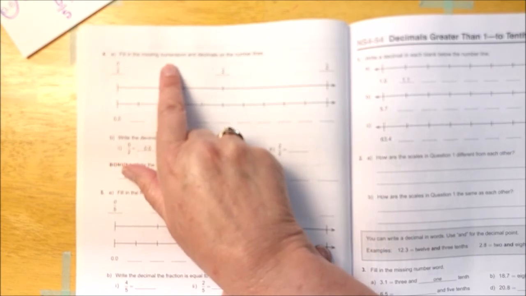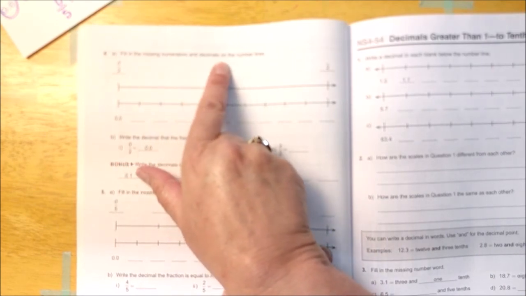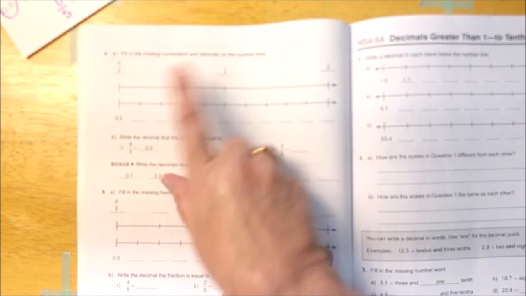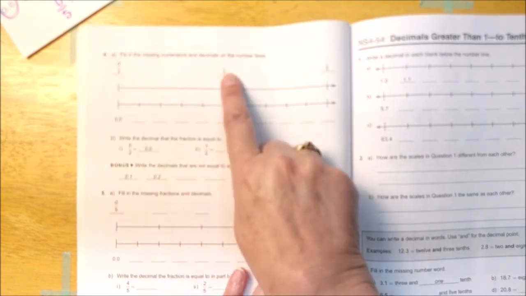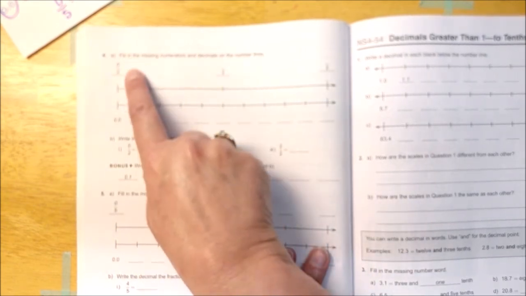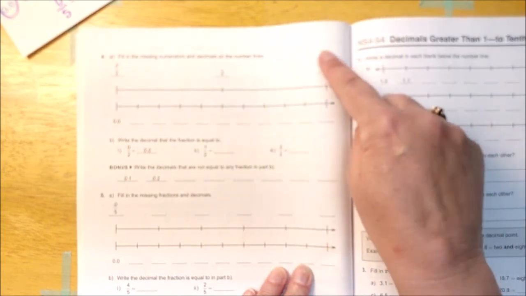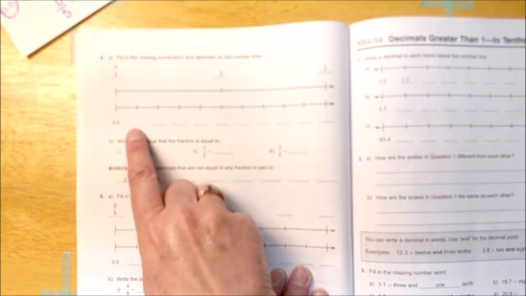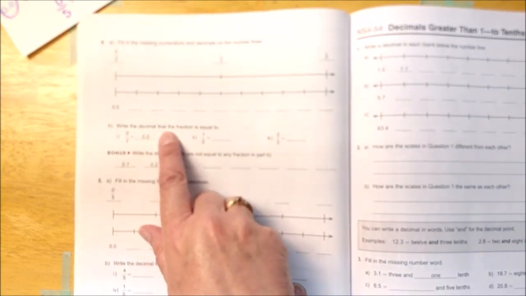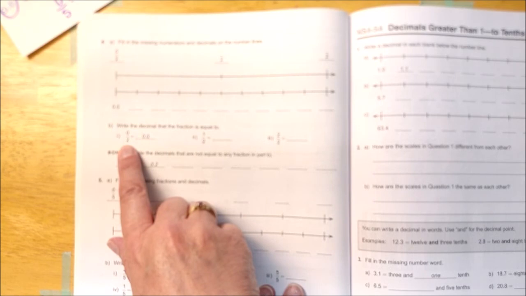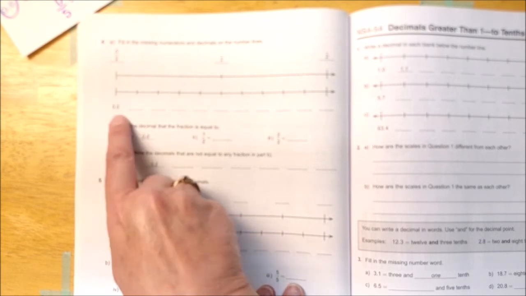Fill in the missing numerators and decimals on the number line. So here we have 0/10. Zero halves. Here we have to fill in that top number, and we have to fill in that top number. And then down here we need to fill in all our decimals again. Write the decimal that the fraction is equal to. So 0 halves is equal to this one. What's 1/2 equal to, and what's 2/2 equal to?